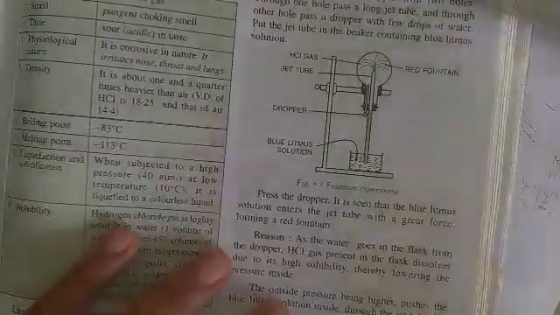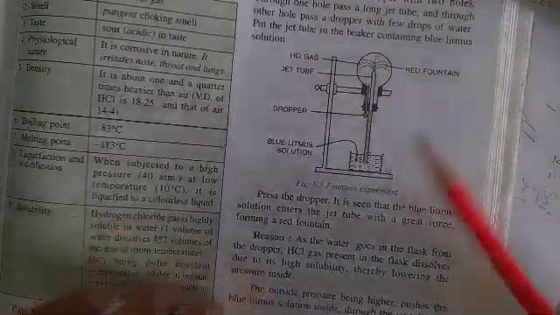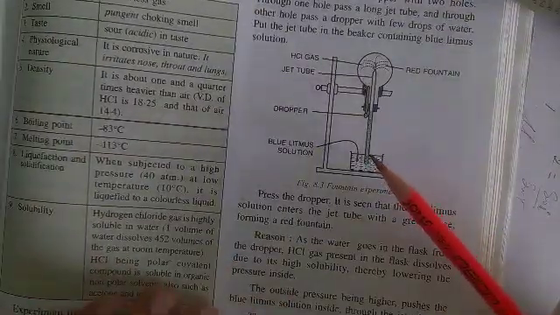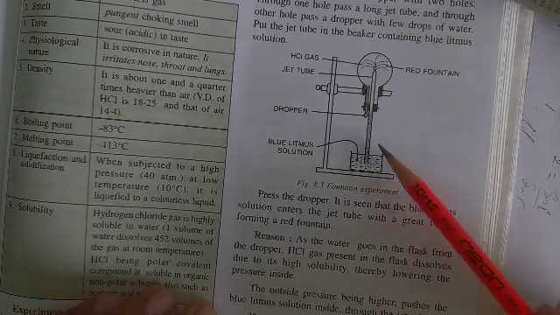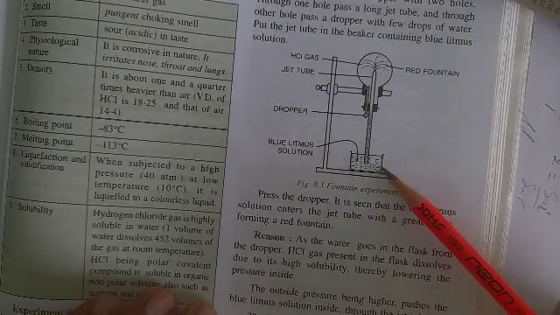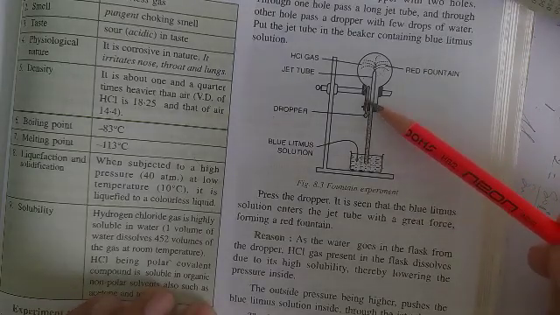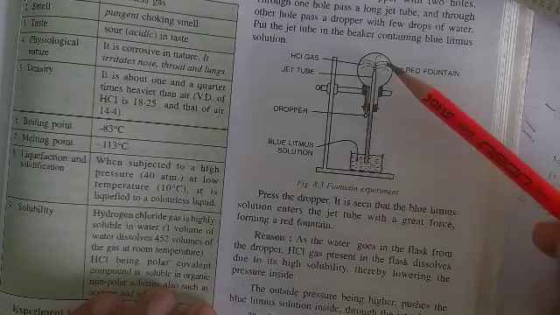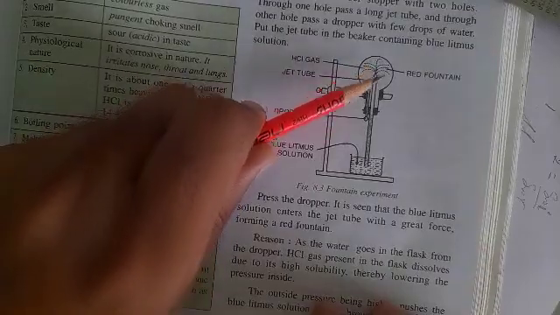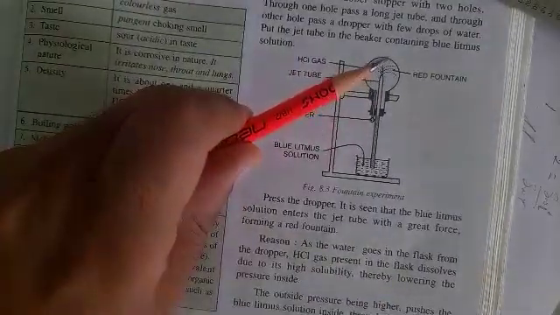So what are we trying to prove over here? The idea behind this experiment is to prove that HCl is highly soluble in water. So what we do is we take blue litmus solution over here. There is a dropper which has water in it, and there is HCl gas over here, a round bottom flask full of HCl gas.